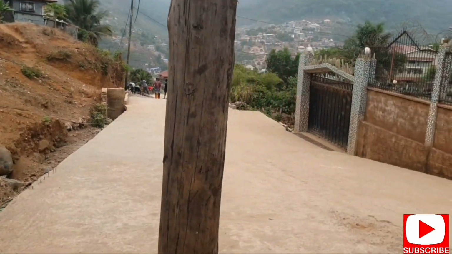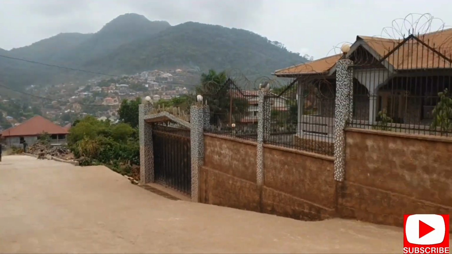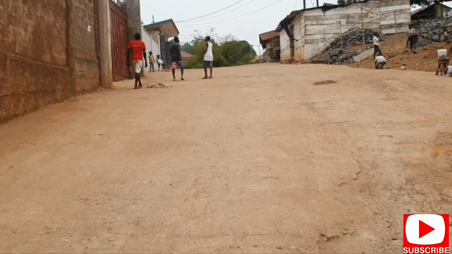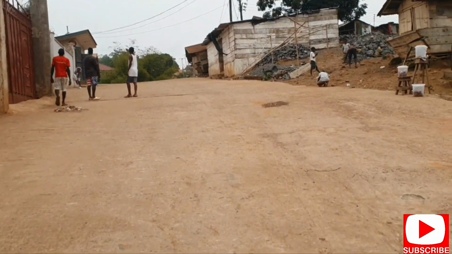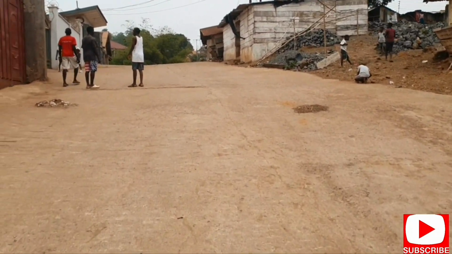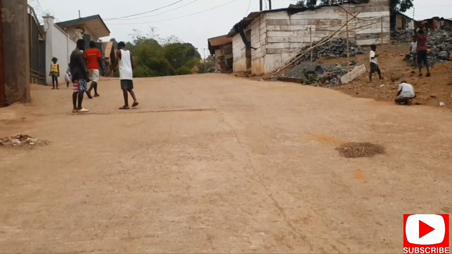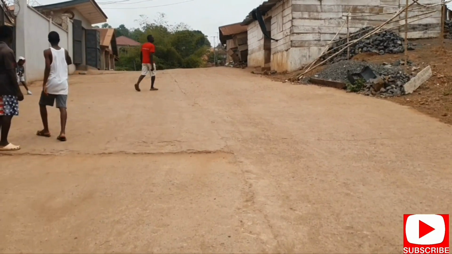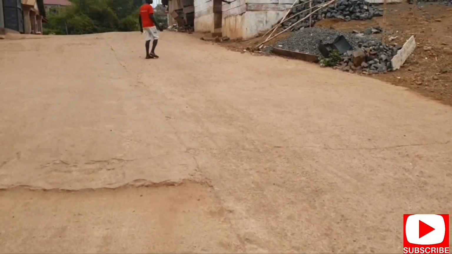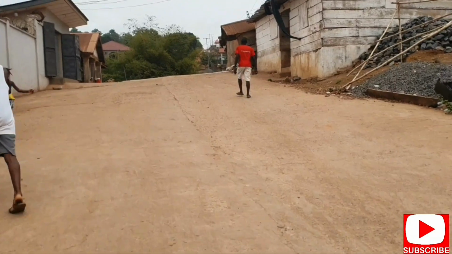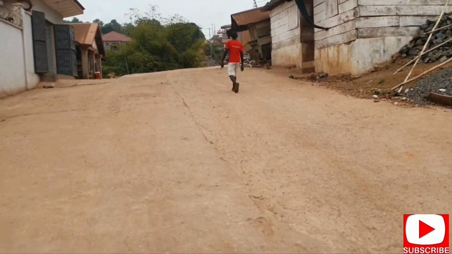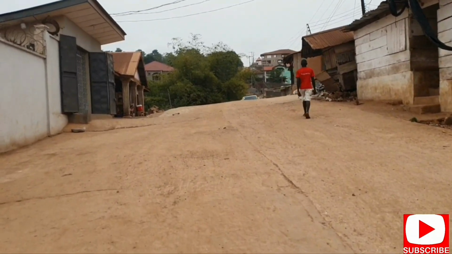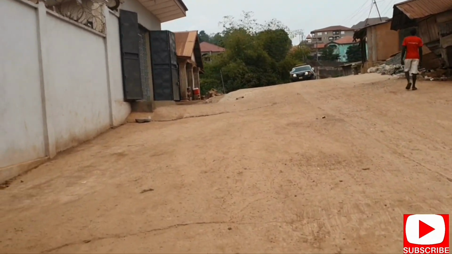So they have really done a pretty good job in making this side of the Gloucester community accessible by bikes, and of course those who have private vehicles. But as you heard from him, there is always a struggle for finances to continue the construction of this road.